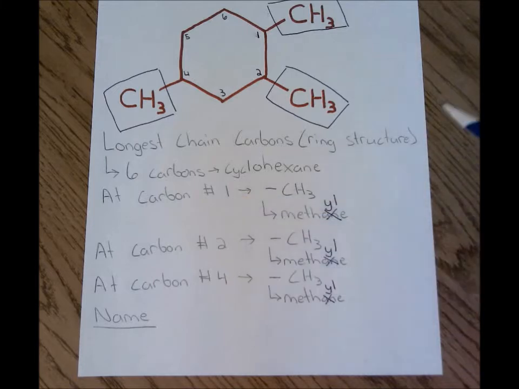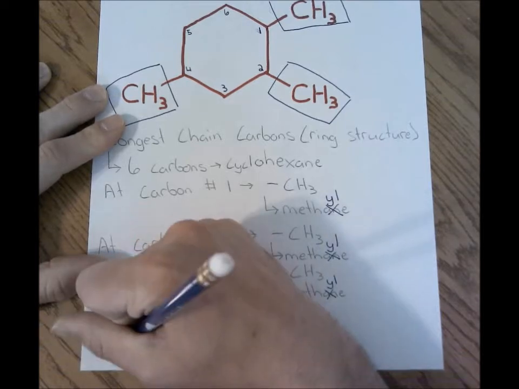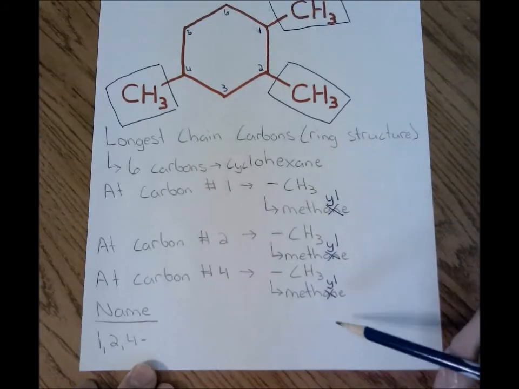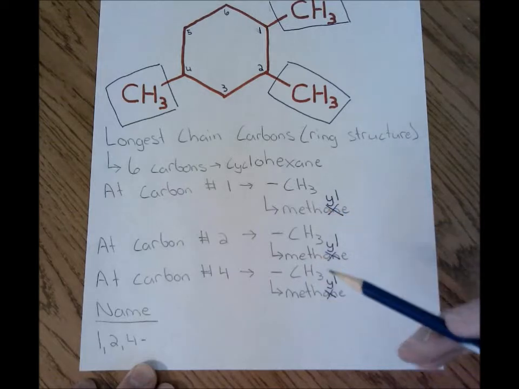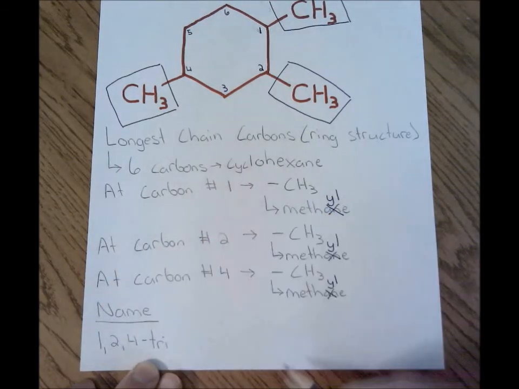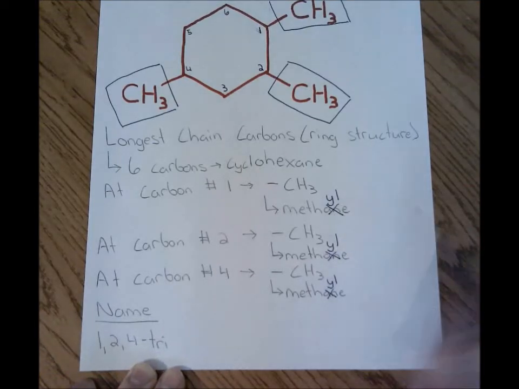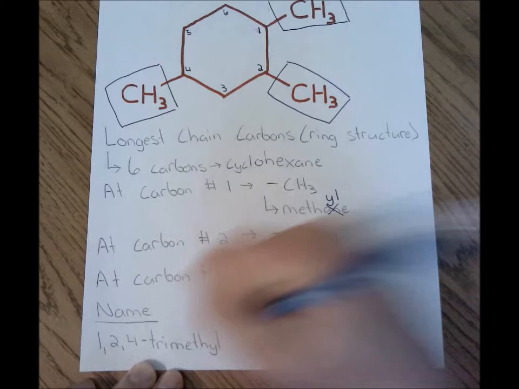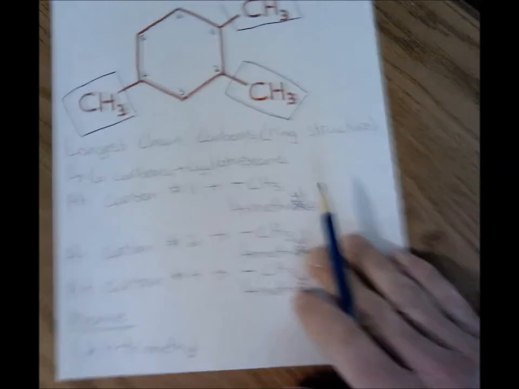Now, all of these are the same attached groups. So, because there are 3 of these same attached groups, we designate a prefix of tri. So that says there are 3 of the same attached groups, and then we just put the word methyl to indicate what particular group we have in this scenario. So we have 1, 2, 4 trimethyl, and then at the end of it, we just attach the name of the parent chain that we started with. So at the end, smushed right to the end of it, we get cyclohexane.